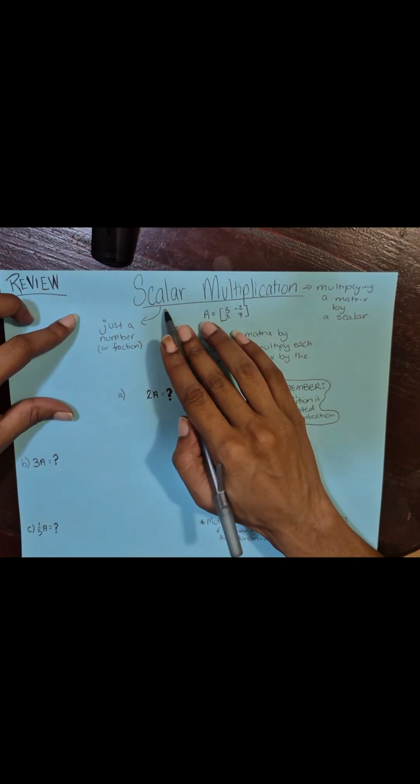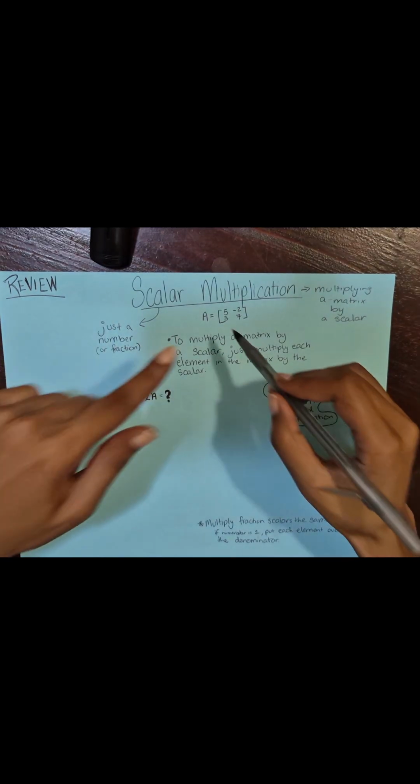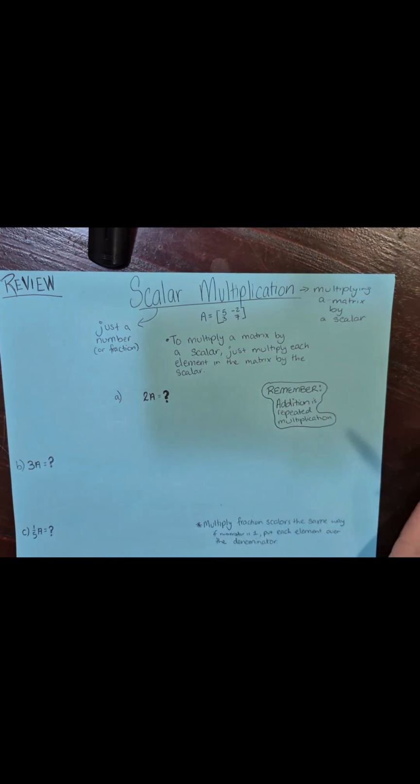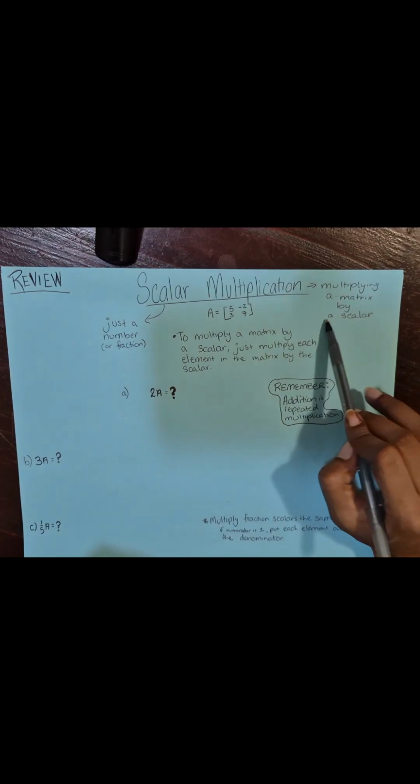Scalar multiplication. First of all, what is a scalar? A scalar is just a number, or sometimes they put it as a fraction, but the point is a scalar is not a matrix. It's not something in square brackets with several different elements. It's one element altogether. It's just a number or just a fraction. We're multiplying a matrix by a scalar, so we're multiplying a matrix by a regular number. To multiply a matrix by a scalar, you just multiply each element in the matrix by the scalar.